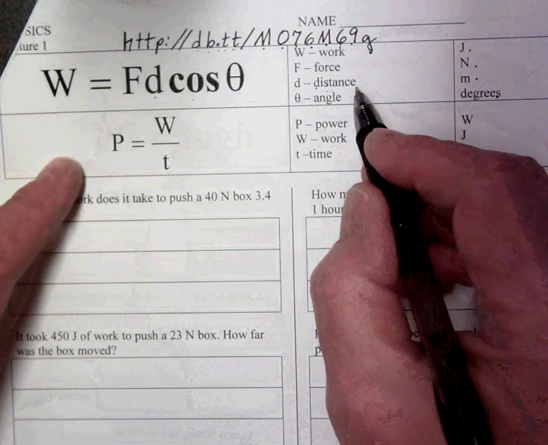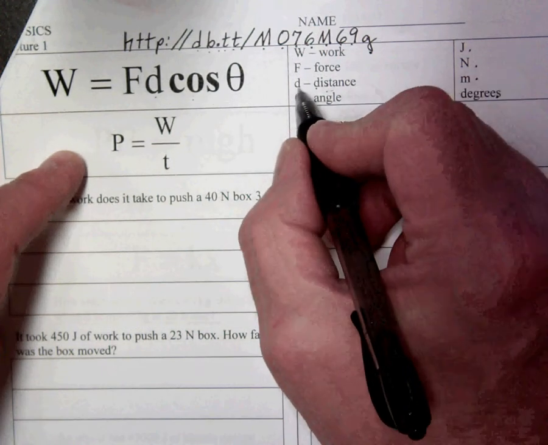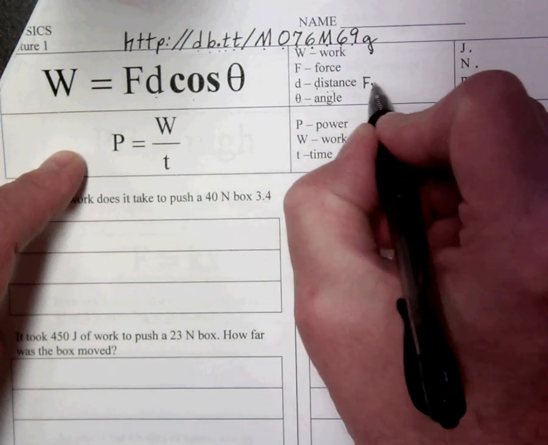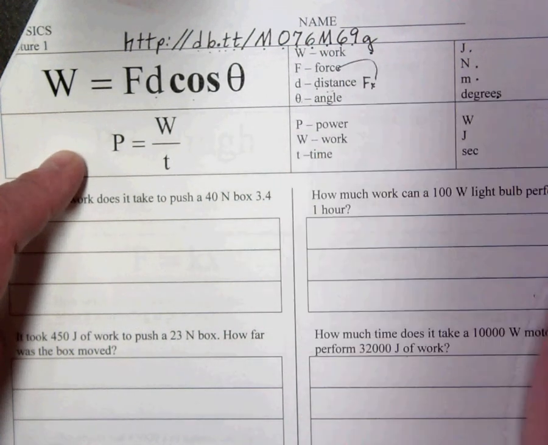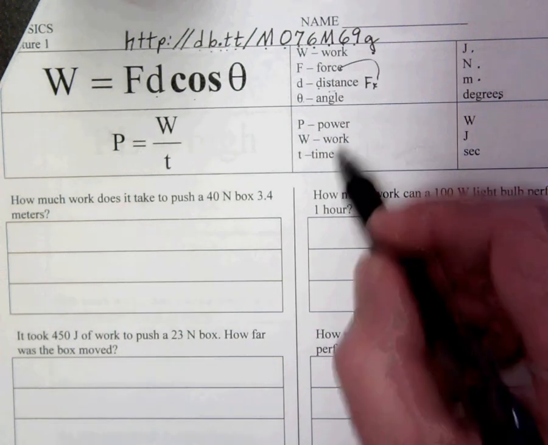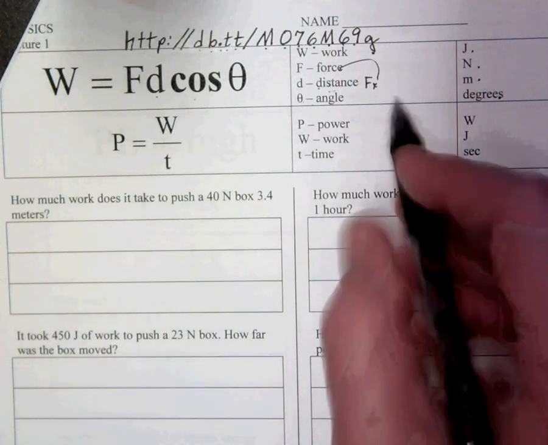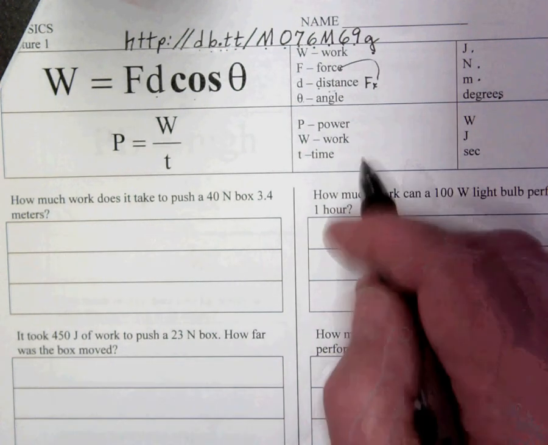Let me tell you about distance. Some books may say Fx, so x and distance are the same. Don't panic if the book you're using has the Fx.